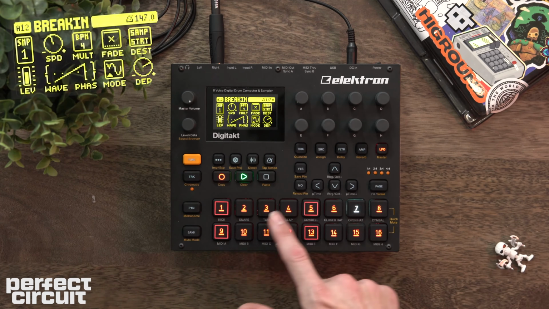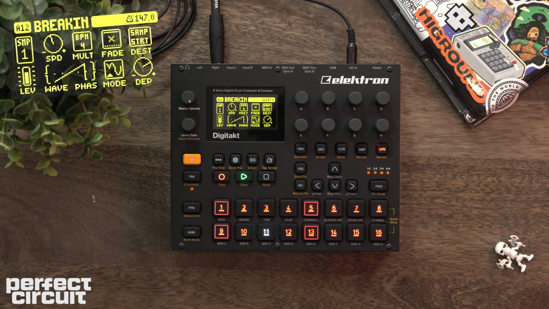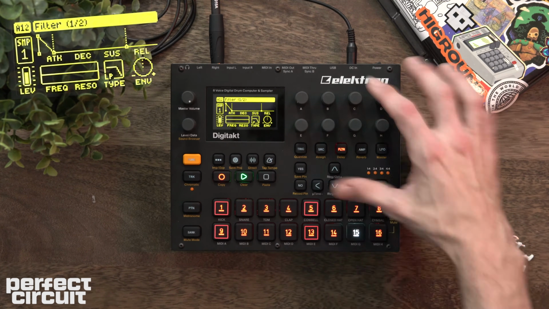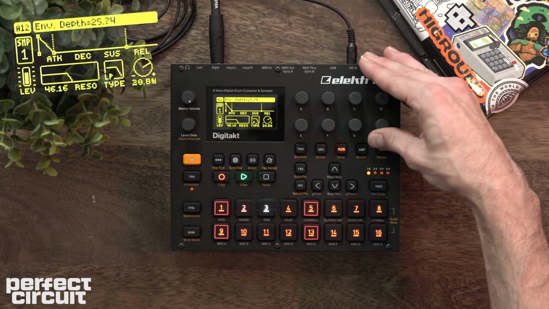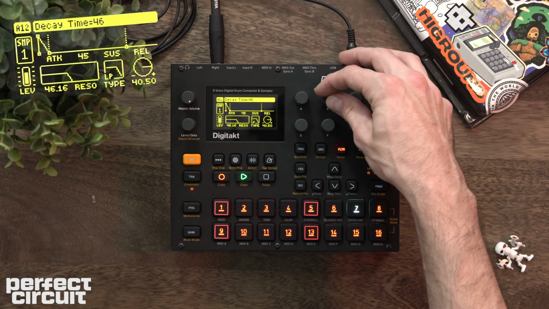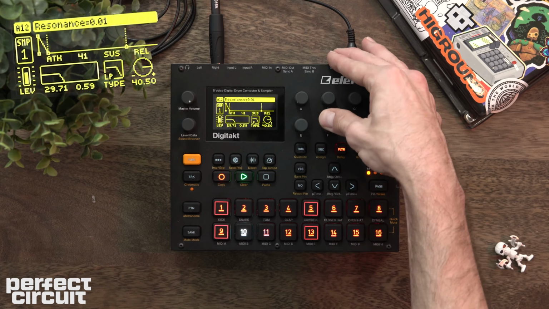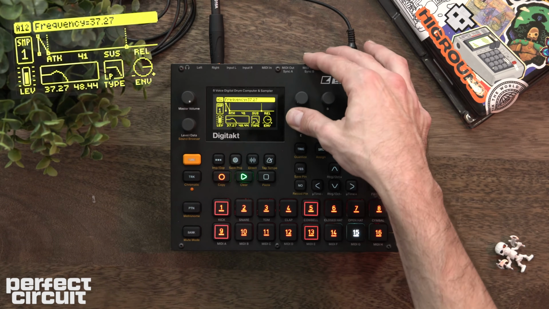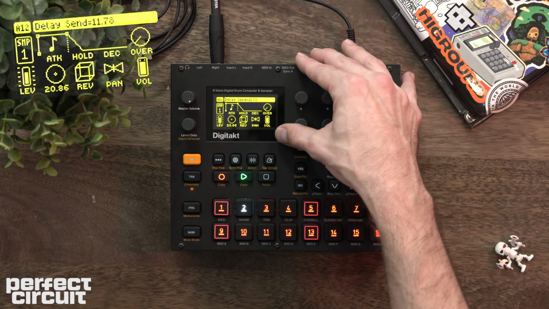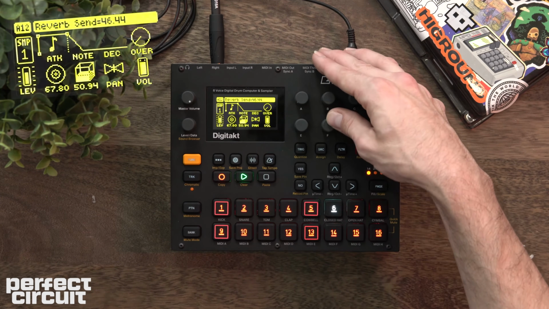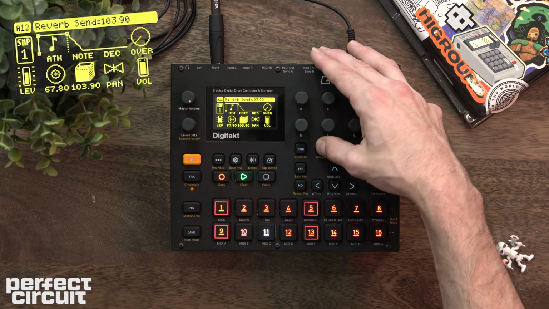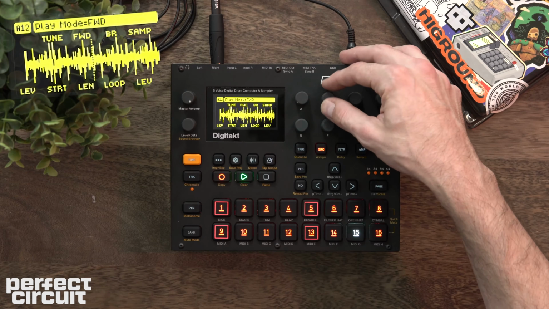Now, because we also have a trigger on every step, we can take advantage of that and maybe create like cool filter modulation. Maybe we'll throw some delay in there, some reverb, a little bit of bit reduction.